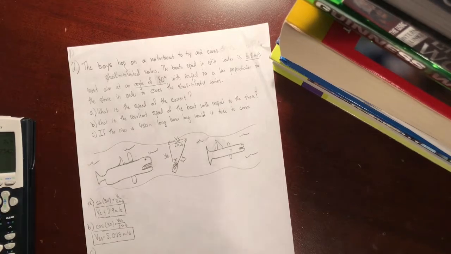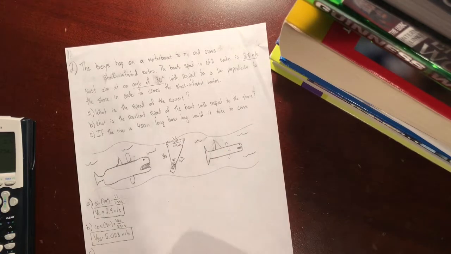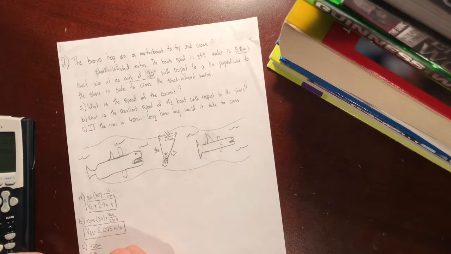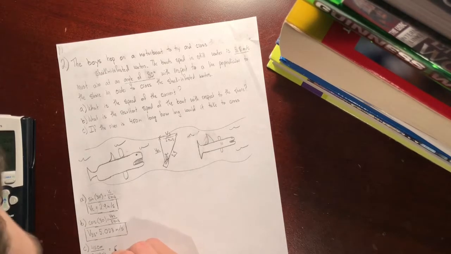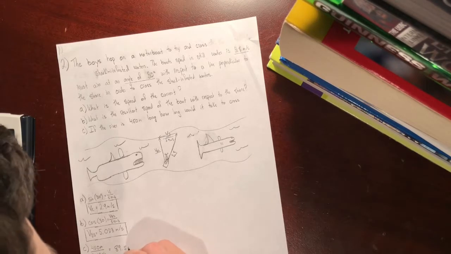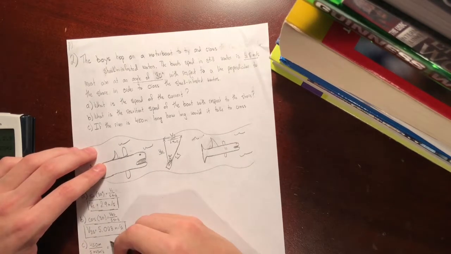Then finally, part C. Since we now know the speed of the boat with respect to the shore, which is the straight line going here, we can see how long it would really take. Use some division. So the 450 goes on top. Needs to travel 450 meters. It's going 5.023 meters per second. Those meters cancel out. Just do 450 divided by 5.023 equals 89.588 seconds to cross the shark-infested river.